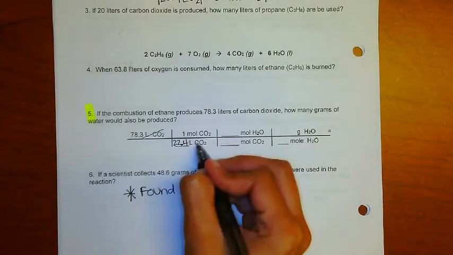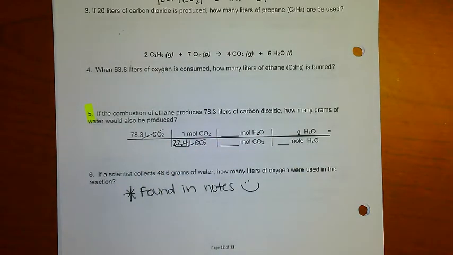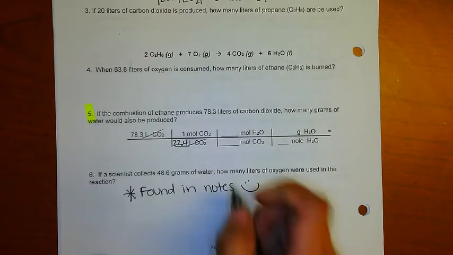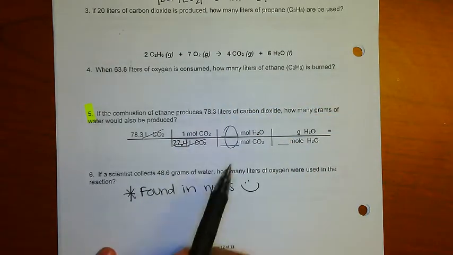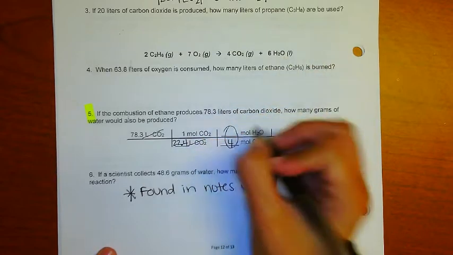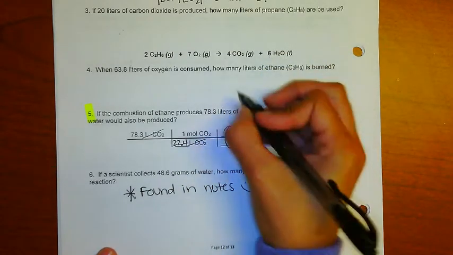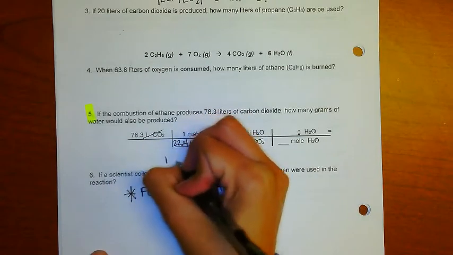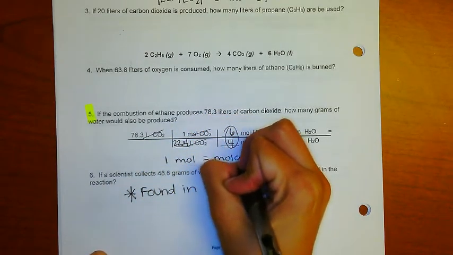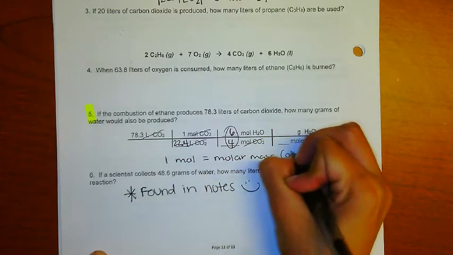Alright, so then my liters would cancel, and now I'm in moles of CO2. And I need to go into moles of water. So I do so by setting up a mole ratio, and I can find that from the balanced equation. So CO2 is 4, and moles of water is 6. And so my moles of CO2 cancel. Alright, last, I want to know how many grams of water would be produced. Right now I just have moles, and so I have to convert that into grams. And so I do so by calculating the molar mass. So remember, 1 mole is equal to the molar mass, which is grams.